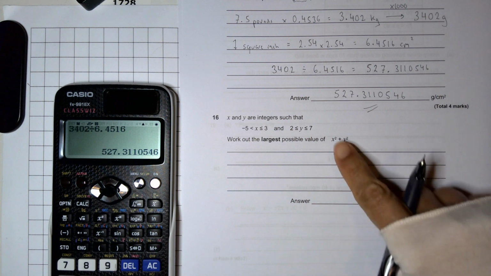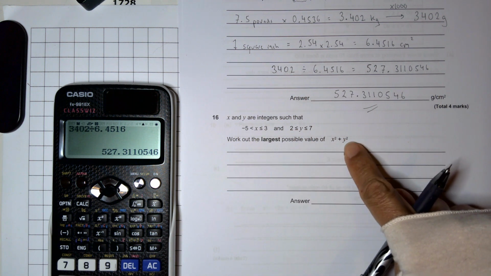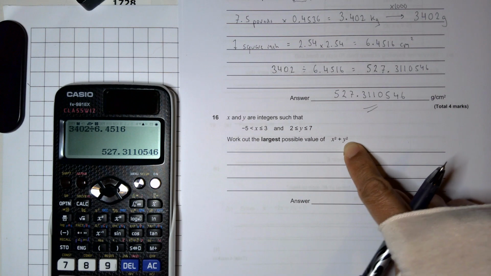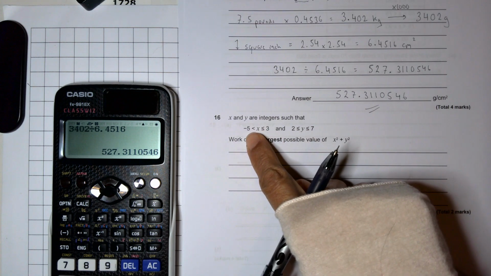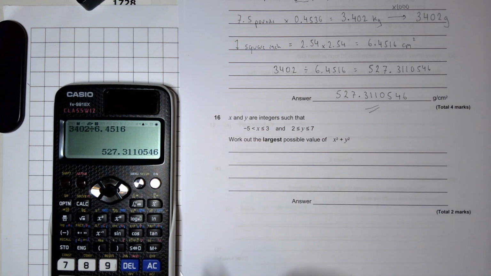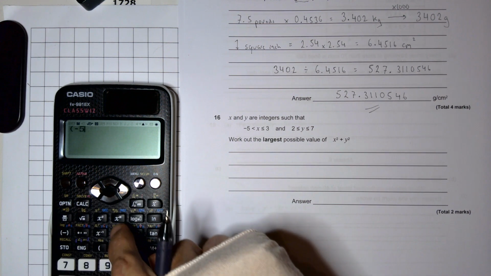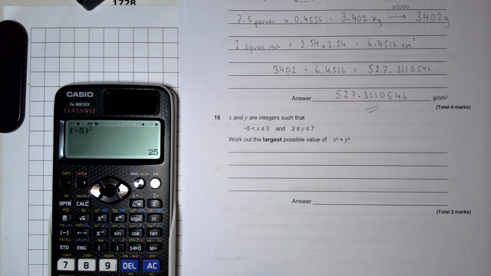Now, for this to be big, because they want the largest one, we need x to be large and y to be large. So we want the biggest numbers possible. But there's a little catch, because they're squares, and so even though we're working with negative numbers, when you square a negative number, it actually turns into a positive one. For example, if I do (-5) squared, sorry, let me close the bracket, you'll notice we get 25 because negative times negative gives a positive.